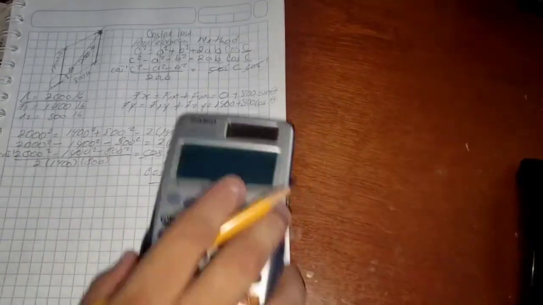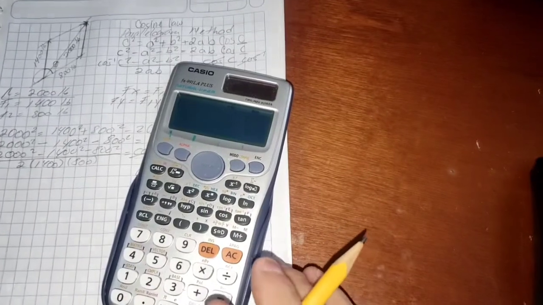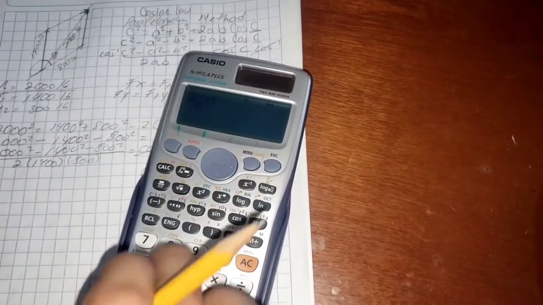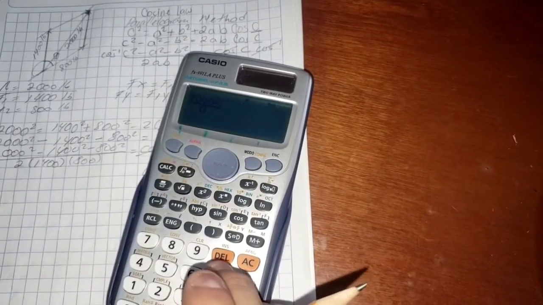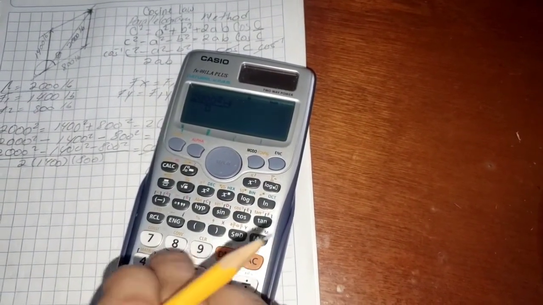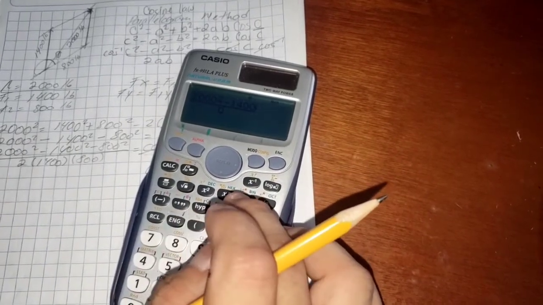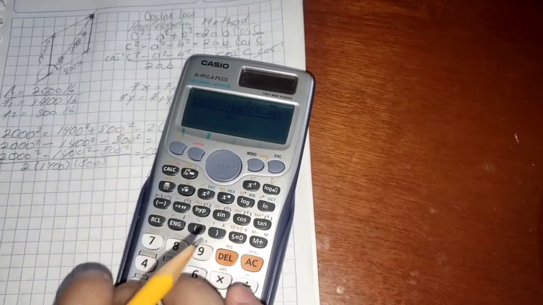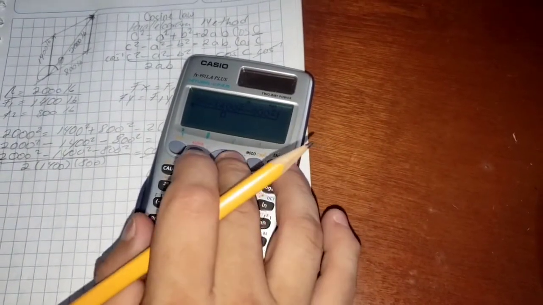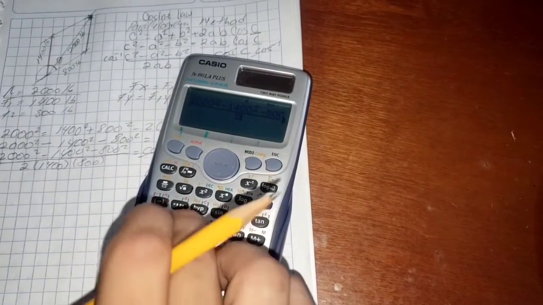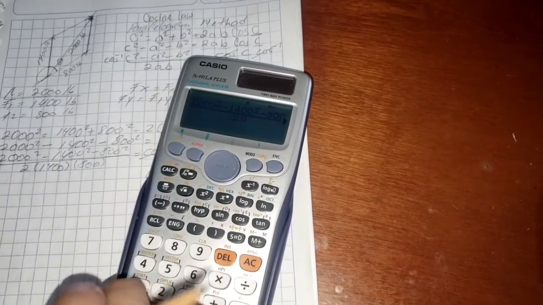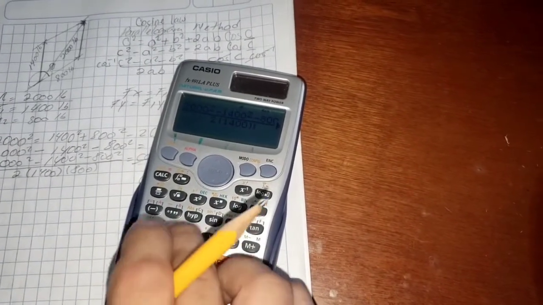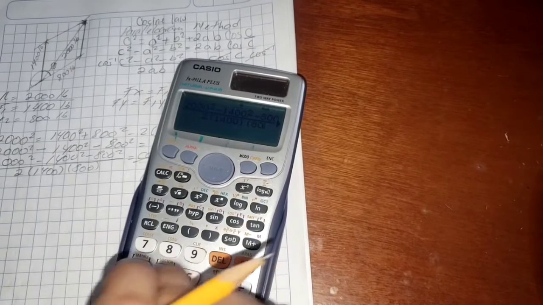Now we can do this operation and we have 2000 squared minus 1400 squared minus 800 squared between 2 times 1400 times 800.